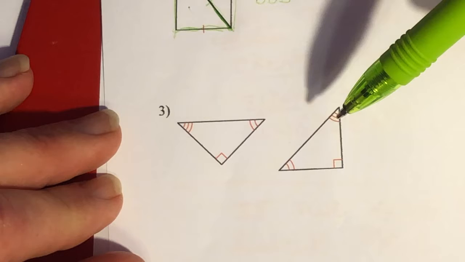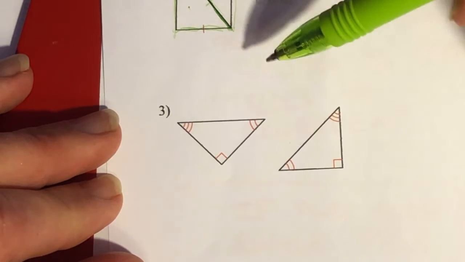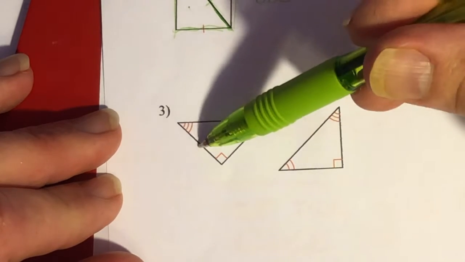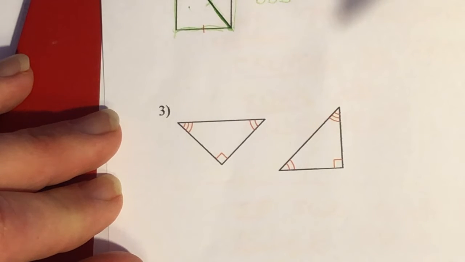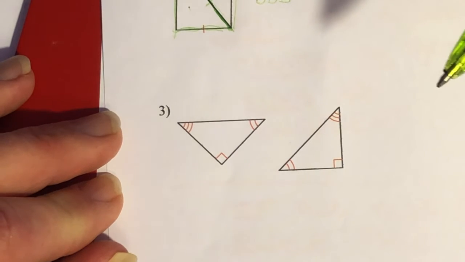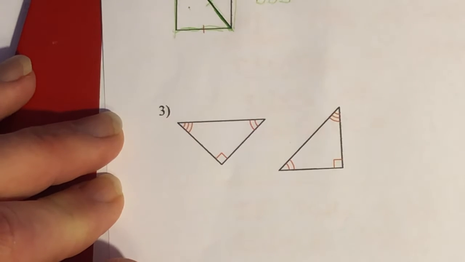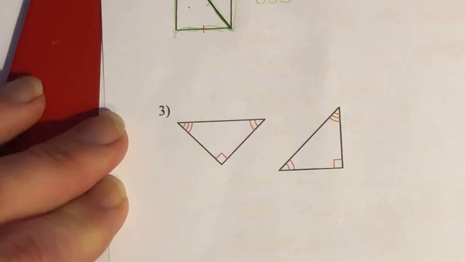And we'll go over that in a minute and we'll see. But based on what we know so far, we don't have any side lengths, so it can't be SSS and it can't be SAS. So let's look for a minute at angle, angle, angle and decide whether or not that can be a shortcut. And the truth is it can't.